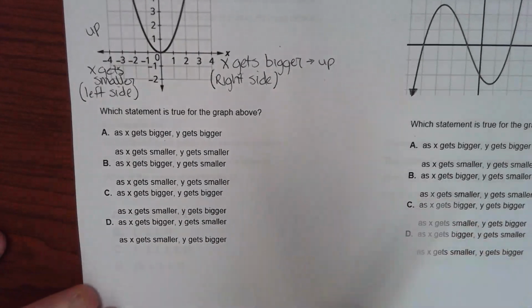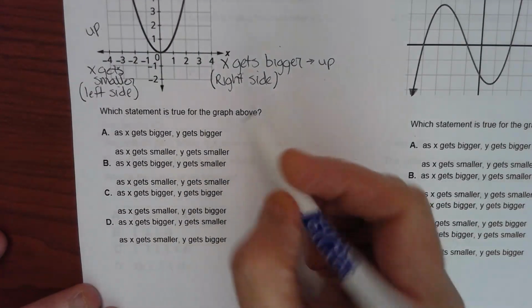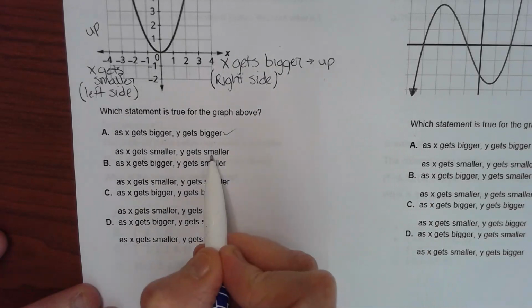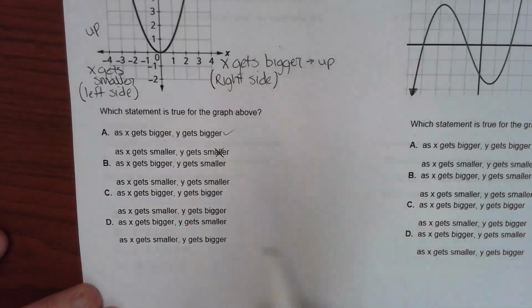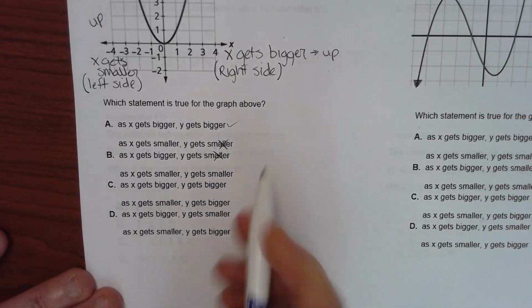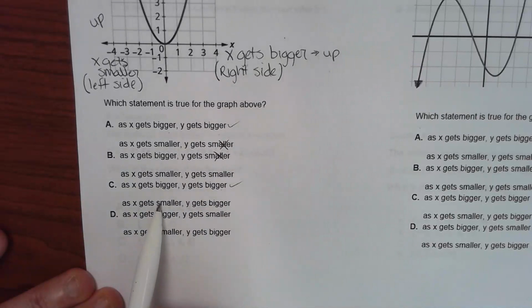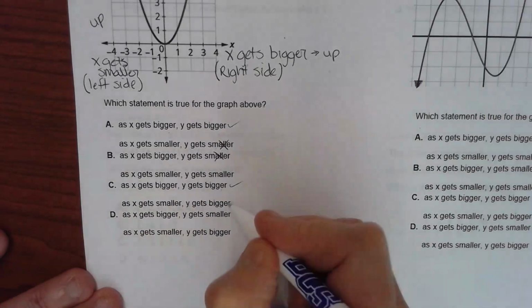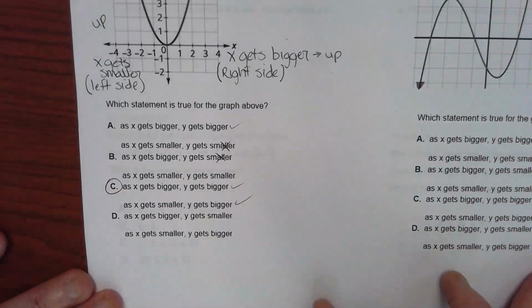So let's find that answer. X gets bigger, y gets bigger. X gets smaller, y gets smaller. No, the y is going up. X gets bigger, y gets smaller. No. X gets bigger, y gets bigger. That's a yes. X gets smaller, y gets bigger. That's a yes. The answer is C.